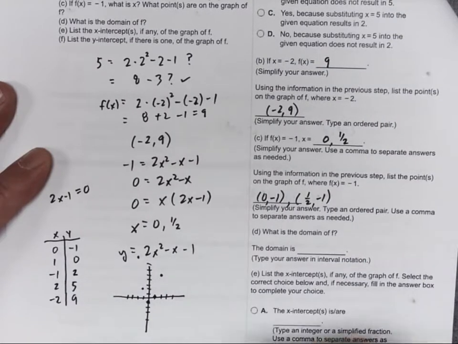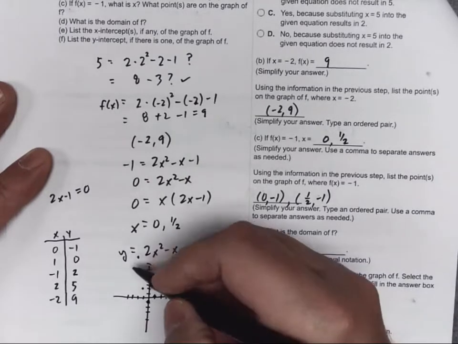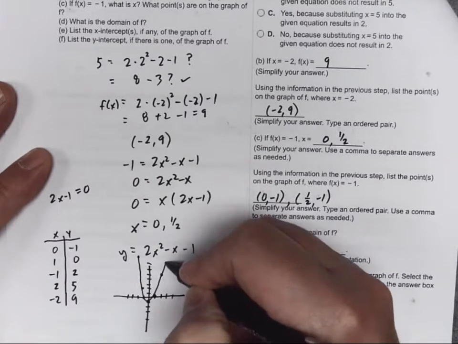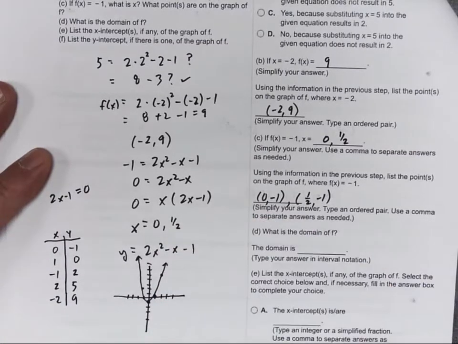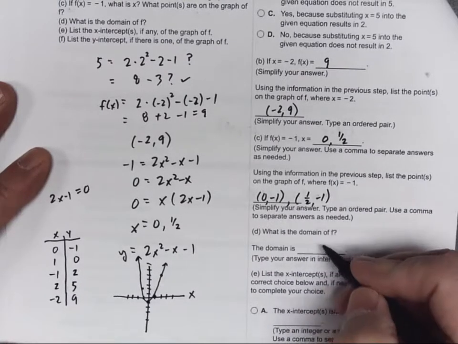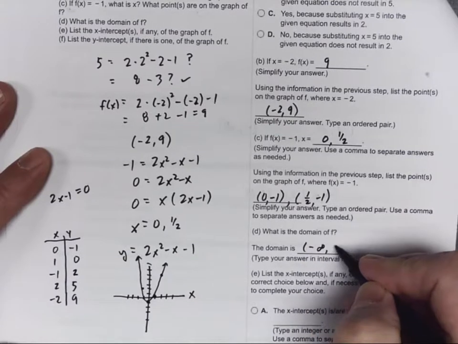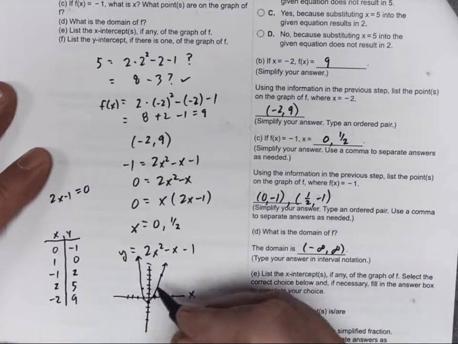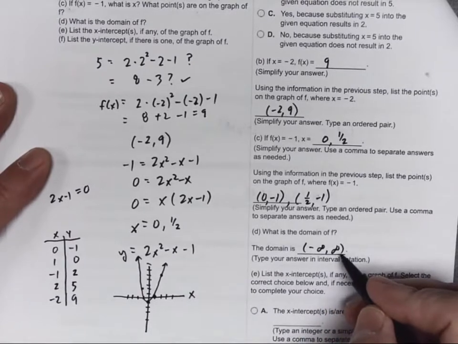Now the key is, I don't know precisely what it looks like, but you know what? They're asking for the domain, and any kind of parabola like this keeps getting wider and wider, so all I really care about are the values of x. And the good thing is, I know the domain, or the smallest value of x, is going to be -infinity, and the largest value is going to be infinity.